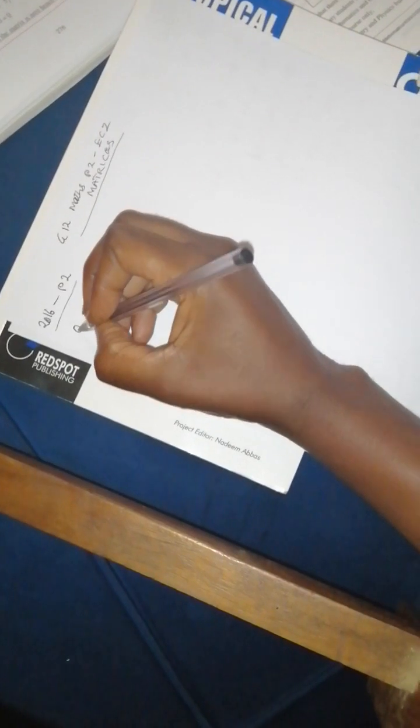And the question says, given that matrix Q equals 3, negative 2, x, and 4, find the value of x given that the determinant of Q is 2. Then question 2 says, find the inverse of Q. So we are given matrix Q with elements 3, negative 2, x, and 4. And we're also given the determinant as 2.